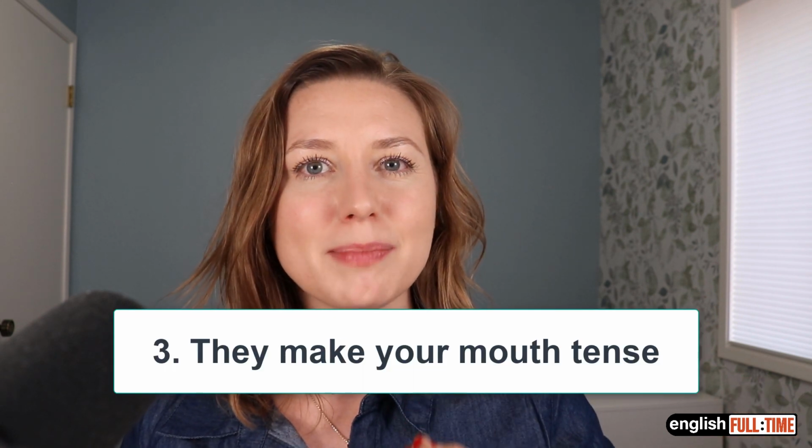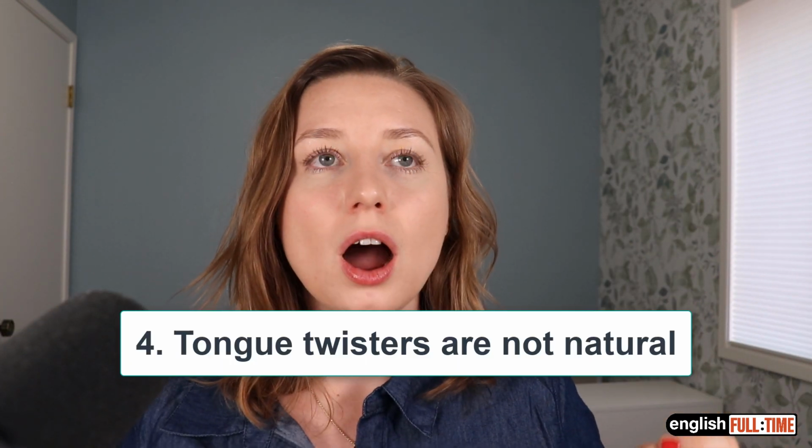Also, when you are working on tongue twisters, they make your mouth very tense and they make your body tense. And that is the opposite of what you want when you are working on your pronunciation. You want to be relaxed from head to toe. Tongue twisters are not natural. They just aren't. And you can tell because of the way they tie up your tongue when you're speaking. Basically, the words are placed in such an unnatural way. It's like it makes you mess up. It makes me mess up.